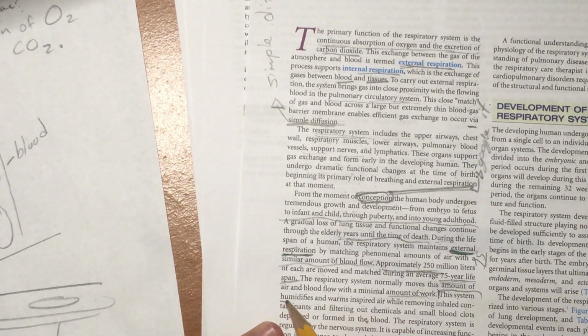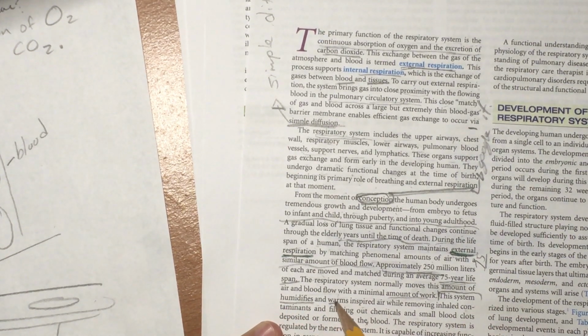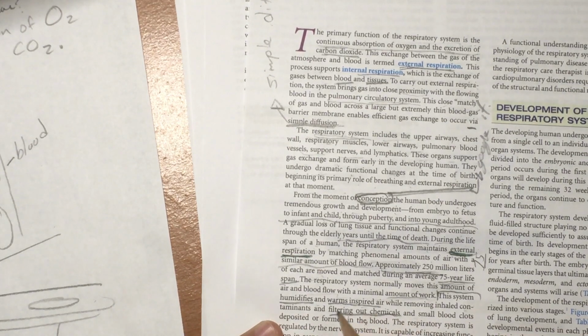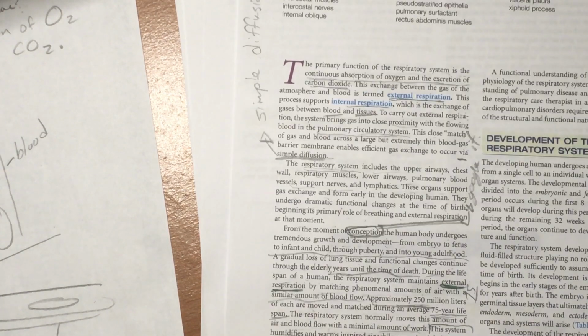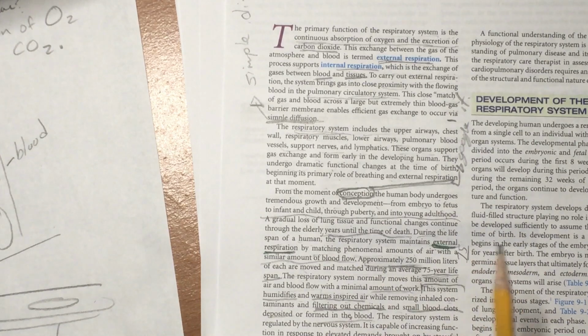It humidifies, it warms the inspired air, and filters out chemicals and small blood clots deposited from a blood vessel. Can you imagine? The respiratory system humidifies, warms inspired air, and does all of that.